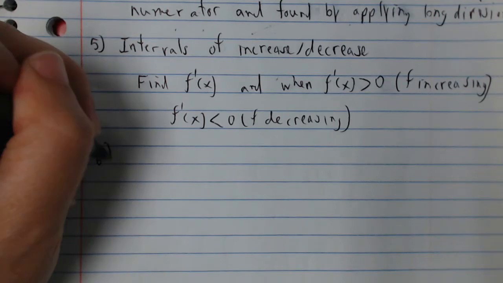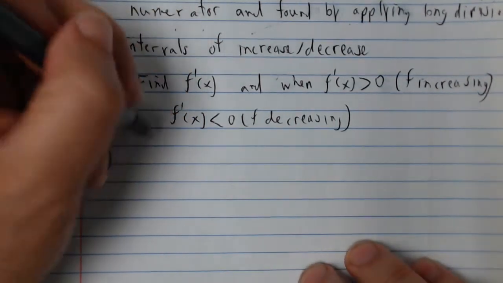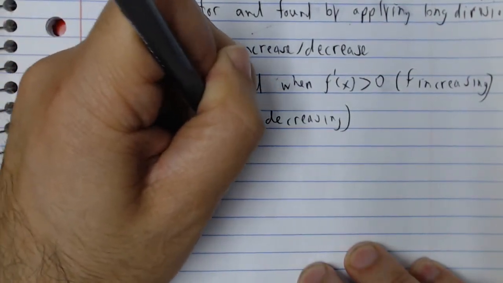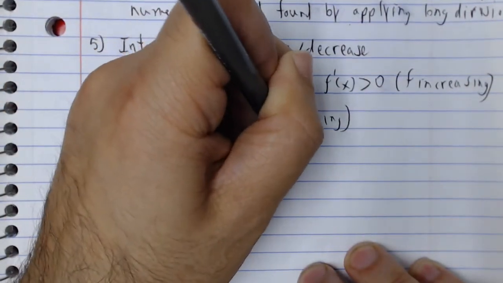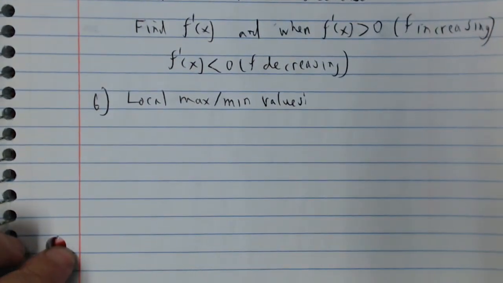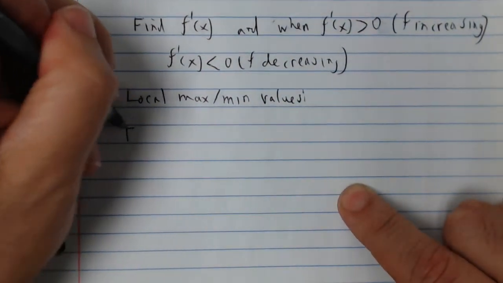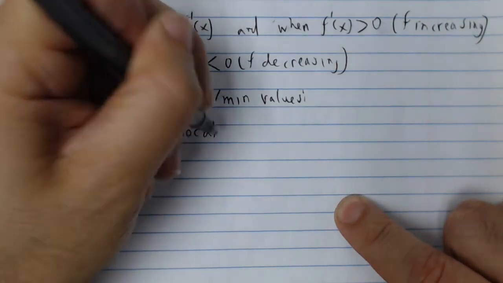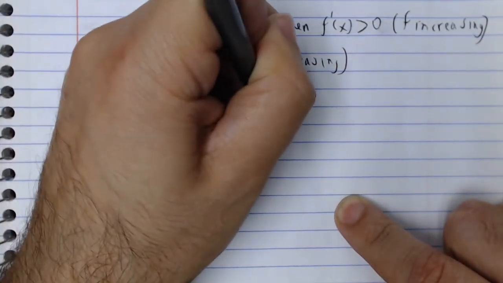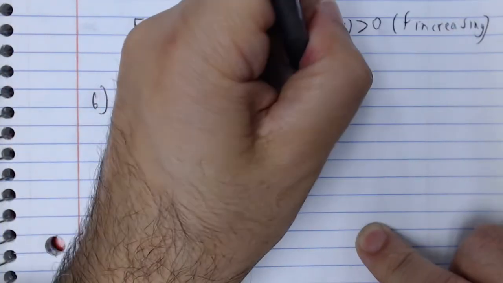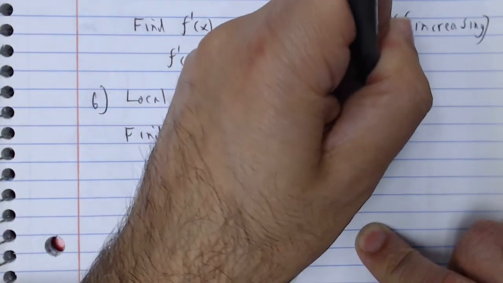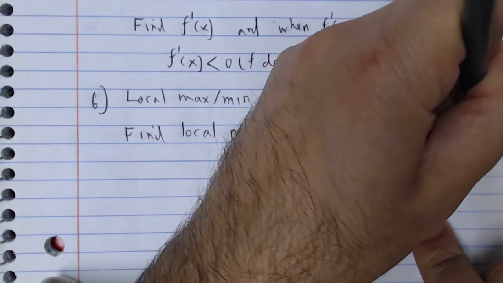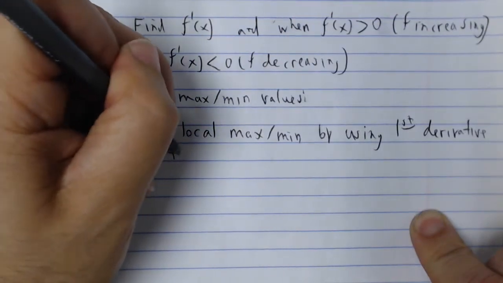And then step 6 is to find the local max and min values. Once we find our local maxes and mins, we find the local maximum or minimum by using the first derivative test.